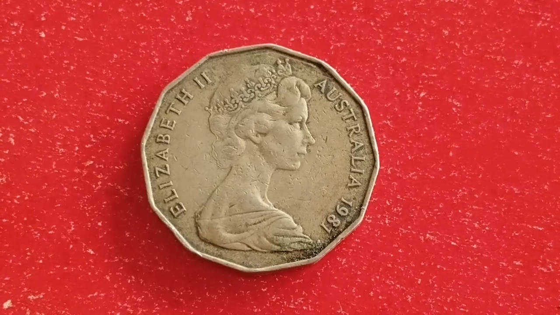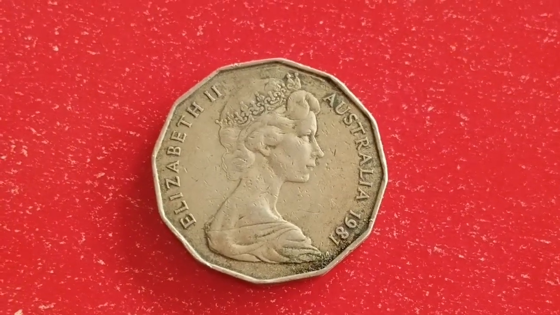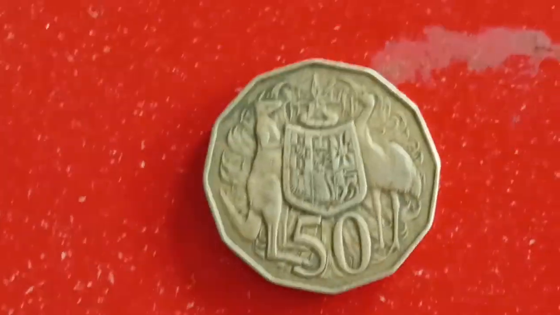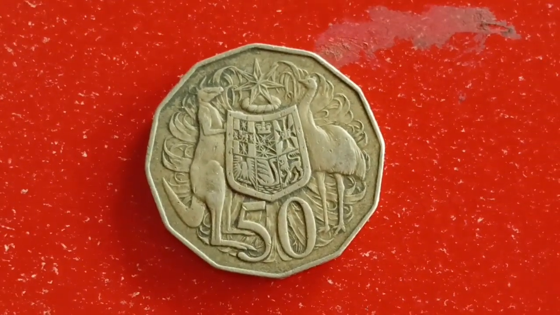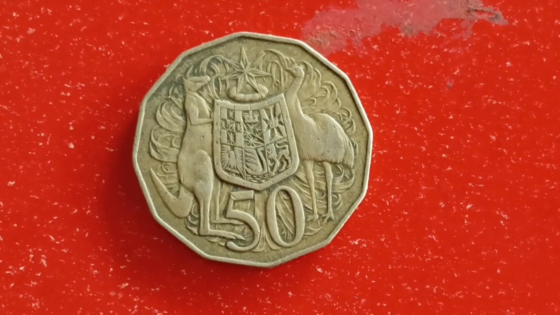Earlier Australian 50-cent coins from 1966 contained silver, but that was changed due to rising metal prices. By 1981 the coin was fully base metal and designed for everyday use. This means that most 1981 coins were made in large quantities and were intended for circulation rather than for collectors.